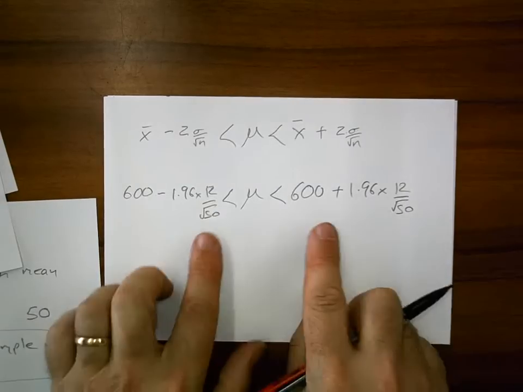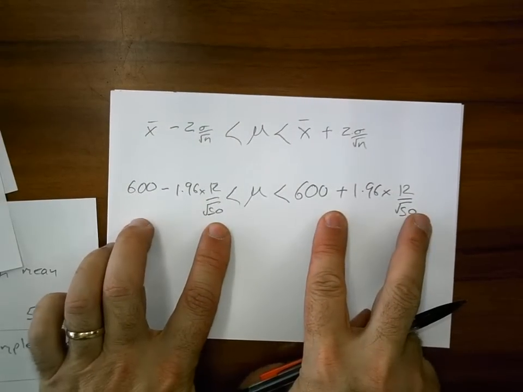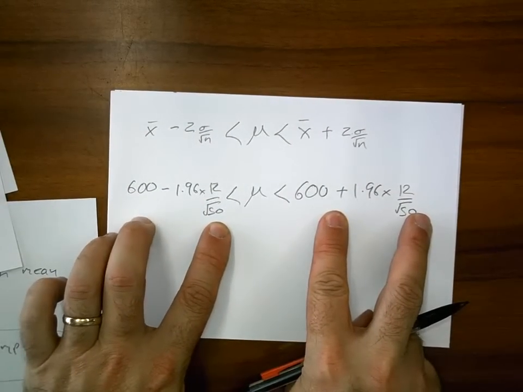Okay, and now all we're going to do is put those two into our calculator. If somebody could do that for me, that would be really cool.